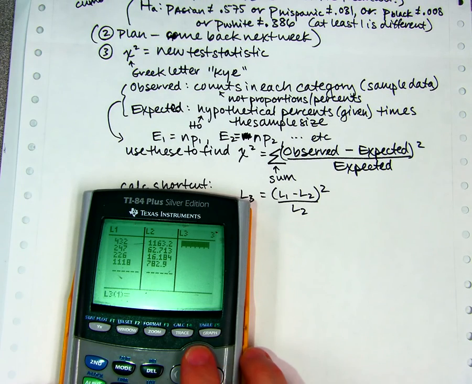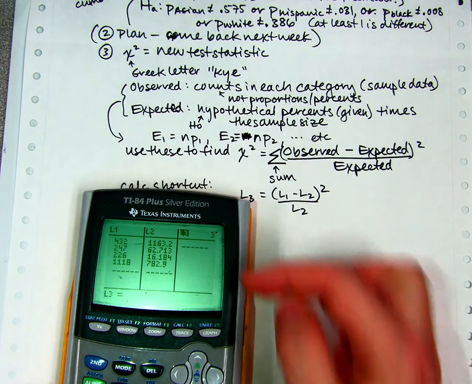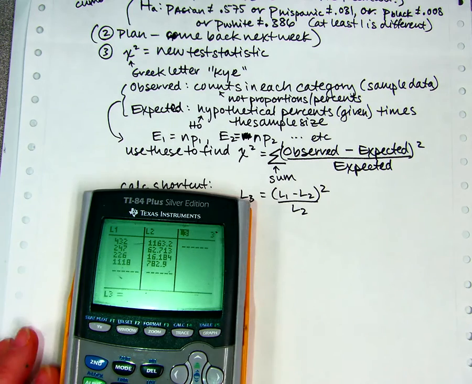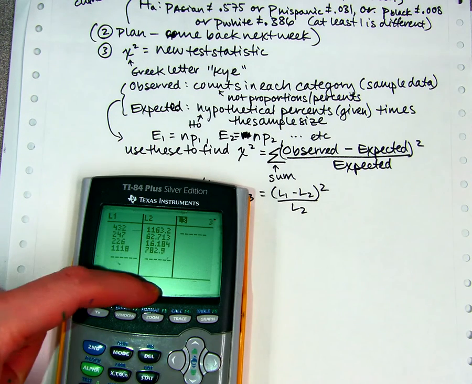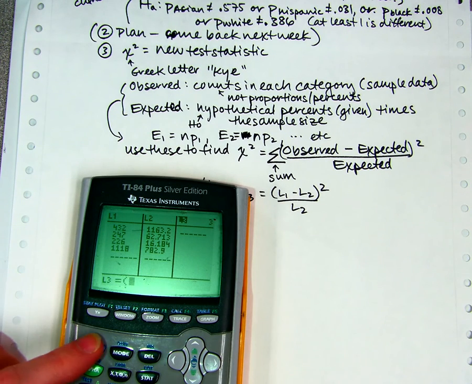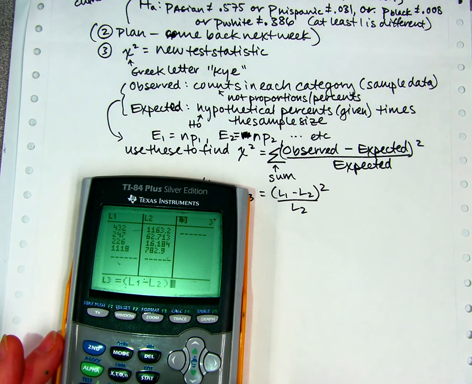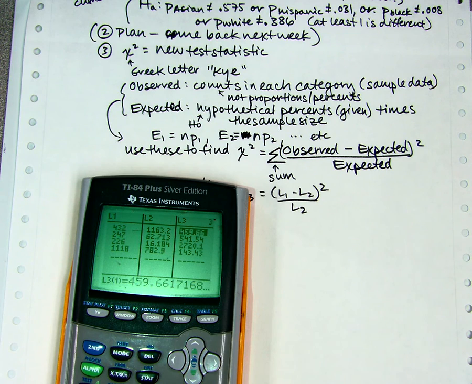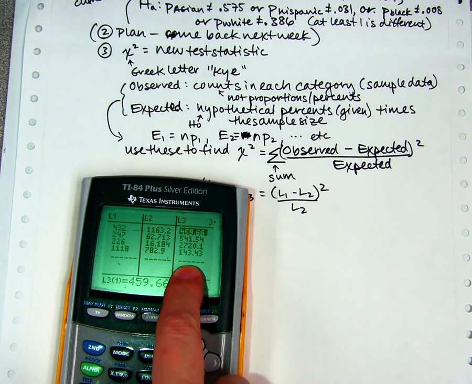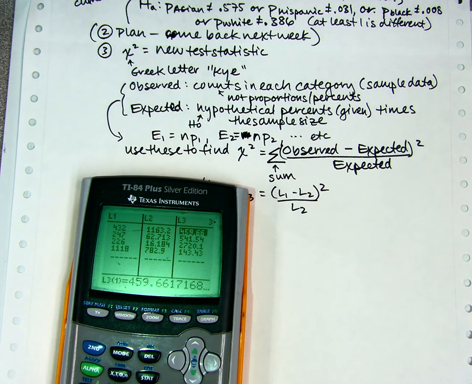You go to the very top of list 3, because up here you can enter a formula. The formula is going to show up down here when I type it. I'm going to do parentheses, second 1 to get list 1, minus list 2, parentheses squared, divided by list 2. And that is the fast way to get that last column of the table that you need. Much faster than what you did in the warm-up. So now that you've done it the long way once, you can do it this way forever after. These are the same numbers you should have had in the last table of your warm-up. And then what you do is you add them up. Or there's a faster way to add them up.